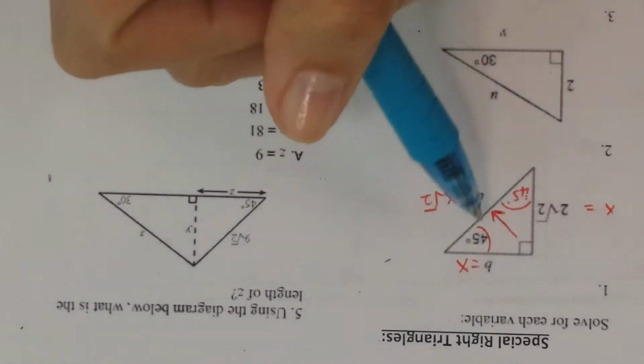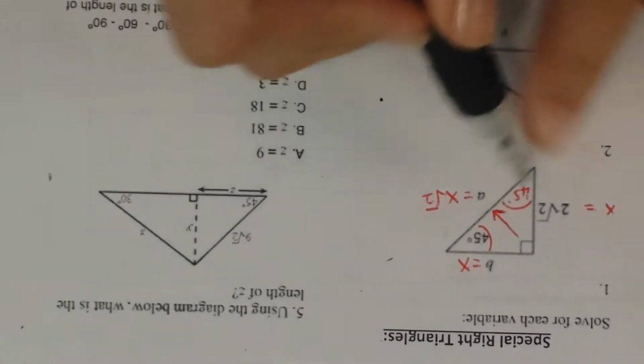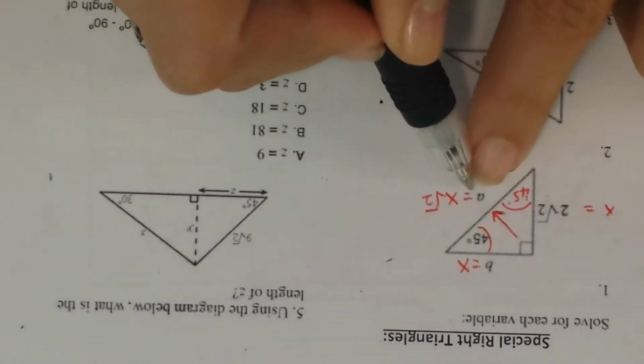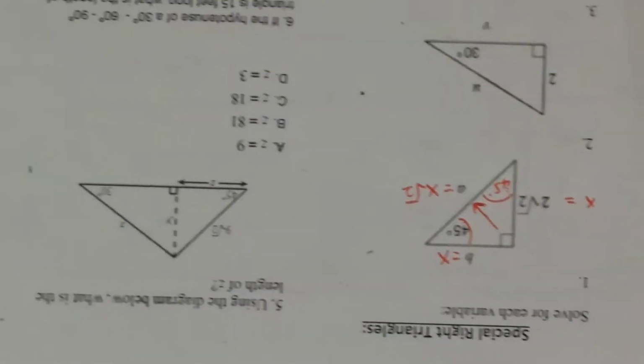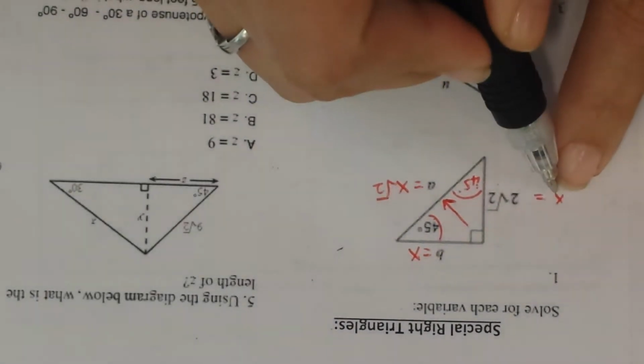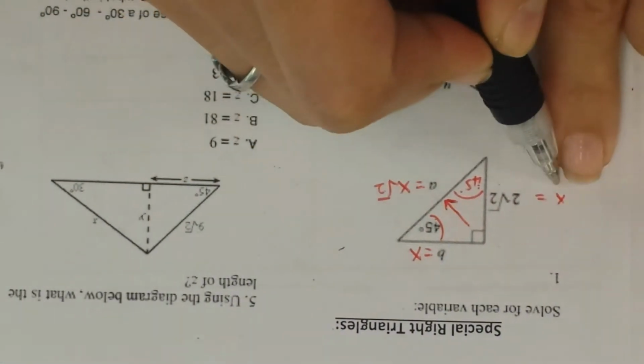If you're finding the missing sides, you need to find whatever the missing sides are. I'm going to take a different color just so that you can differentiate everything. All right, I've got x equals this. I've got a equals this. B equals x. Okay, so straight away I can take a look. If I know x equals this, then if I see an x here, isn't x the same as x?